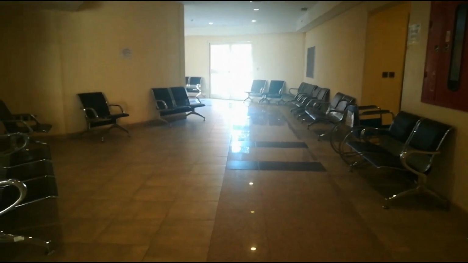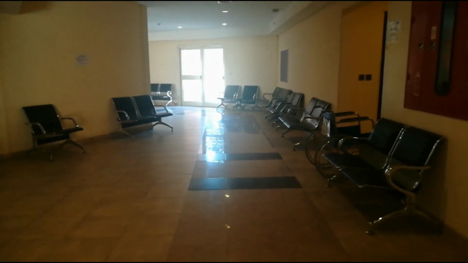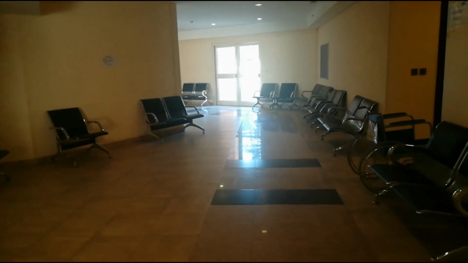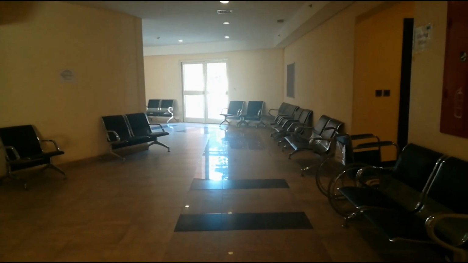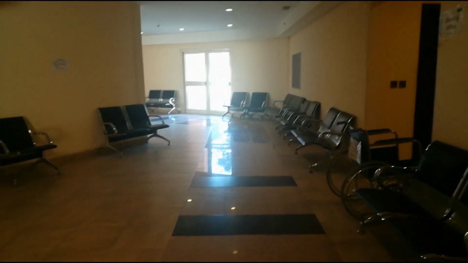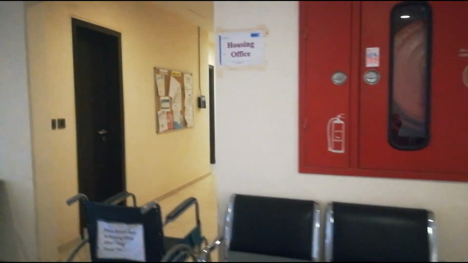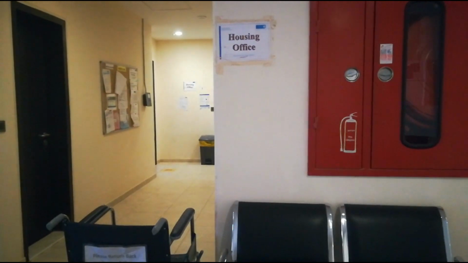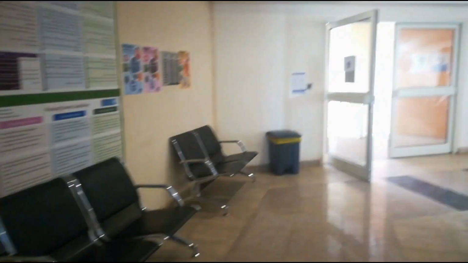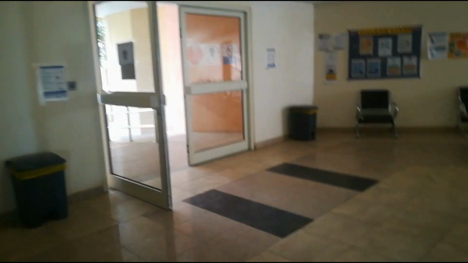Yan. Dati nung na-quarantine ako dito, the swabbing is done outside the building. So malaki po yung parking area dyan sa labas kung saan ginagawa yung open space. So this is the housing office. So kung may mga concerns and the certificate of release, dito po namin kinukuha. So yan po, bawal akong lumabas.